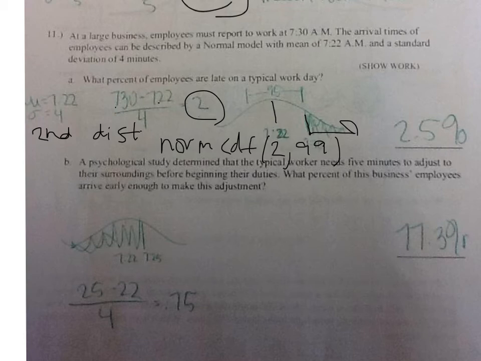Okay, now we hear that they need 5 minutes to adjust before they are ready to actually work. So if they have to adjust before they can start to work, then they better arrive at 7:25 so that they have 5 minutes to adjust before the 7:30. Same question, only now I'm doing it from 25 instead of 30, which gives me a z-score of 0.75.